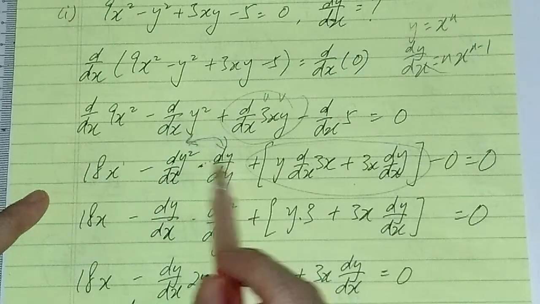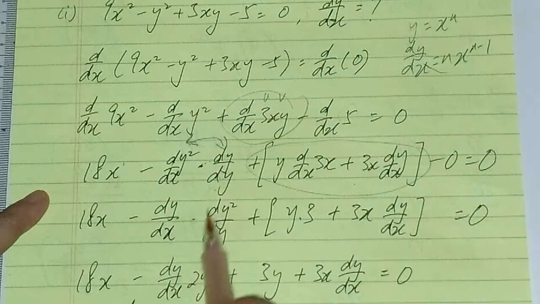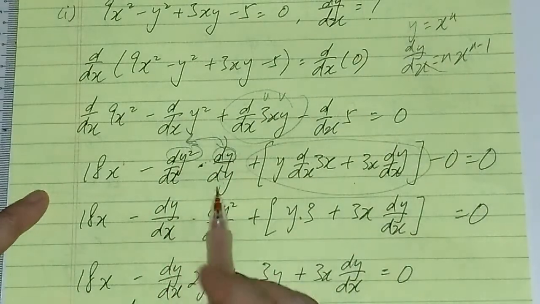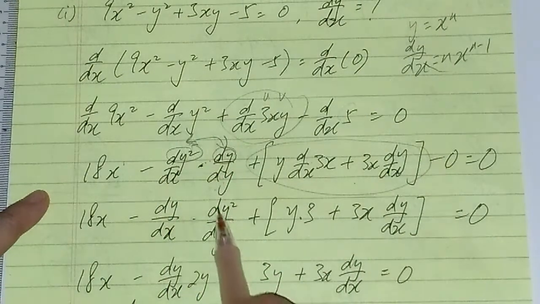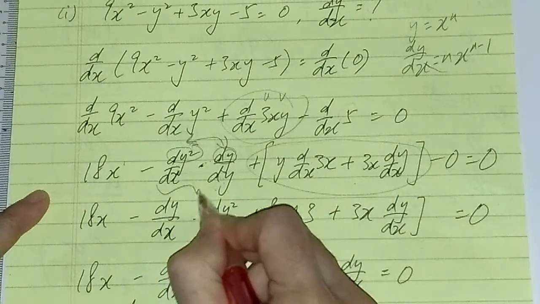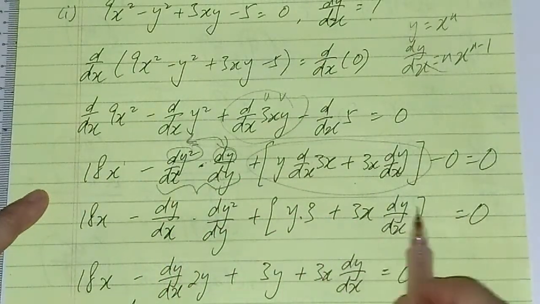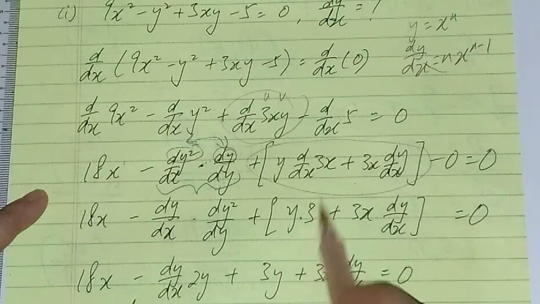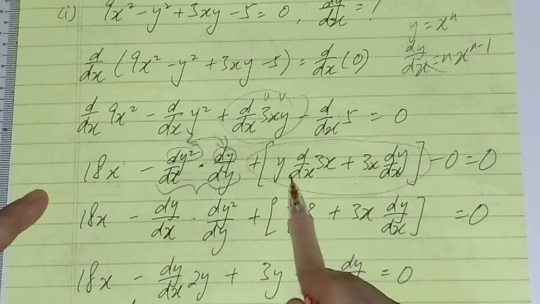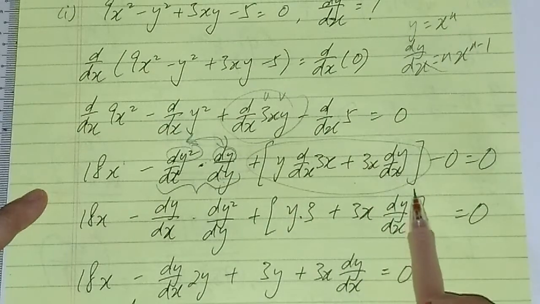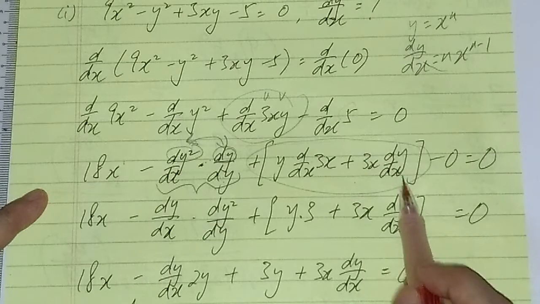So you bring the dy here and dy squared here, so I'll have dy/dx, and this part will be d(y squared)/dy times dy/dx. Tidying up: differentiating 3x is 3, so 3 times y, and 3x dy/dx, since we are after dy/dx, so we just leave it.